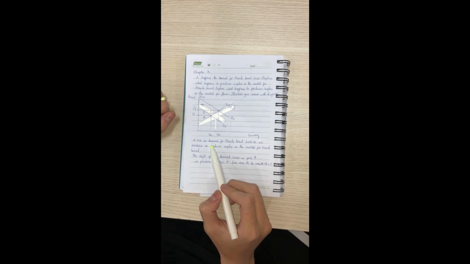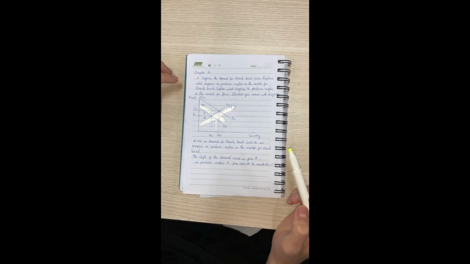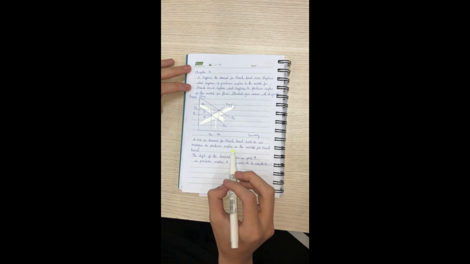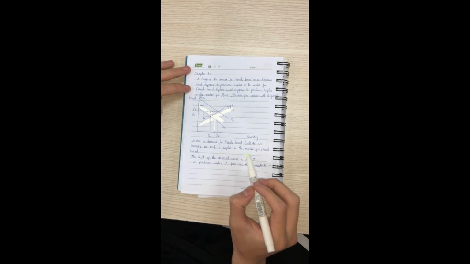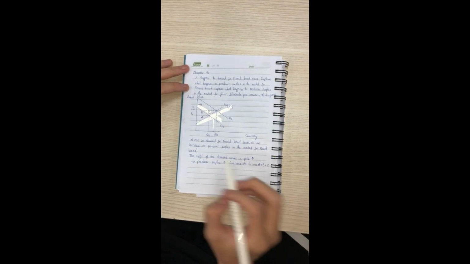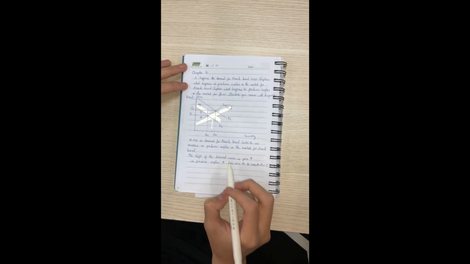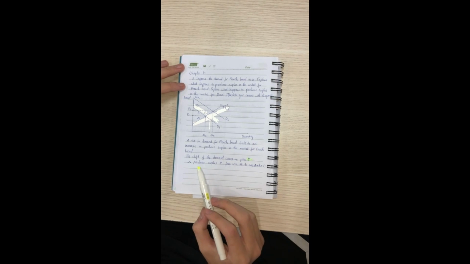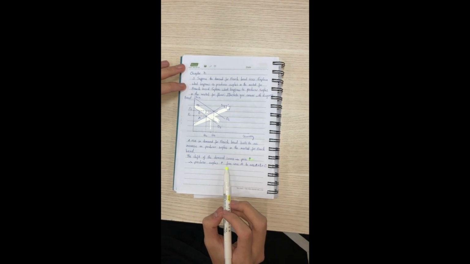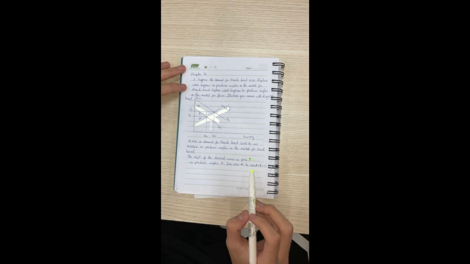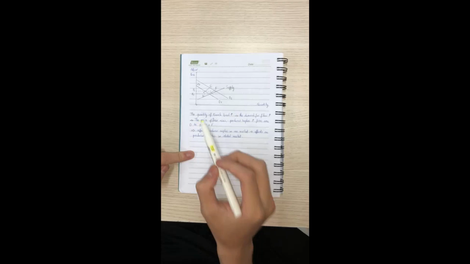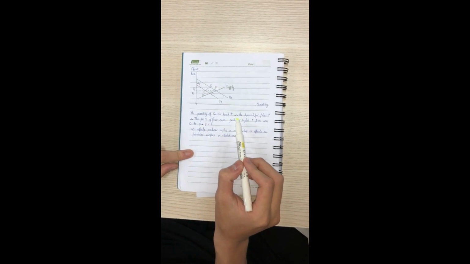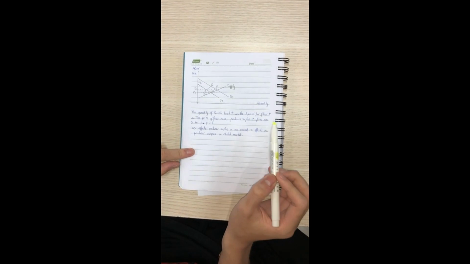So a rise in demand for French bread leads to an increase in producer surplus in the market for French bread. The shift in the demand curve leads to a price increase. The producer surplus increases from area A to area A plus B plus C. Next, the increase in the quantity of French bread leads to an increase in the demand for flour.